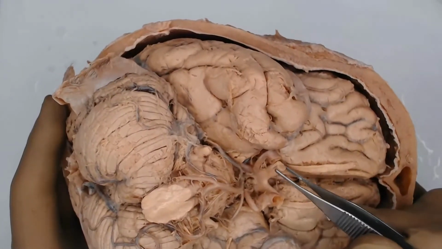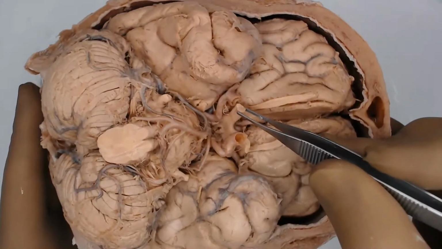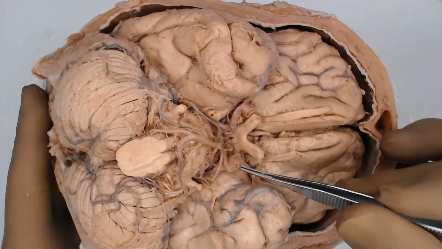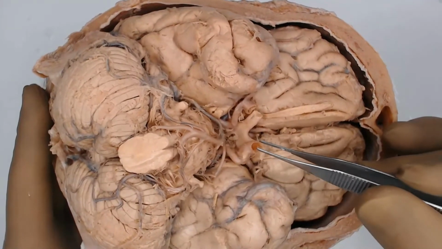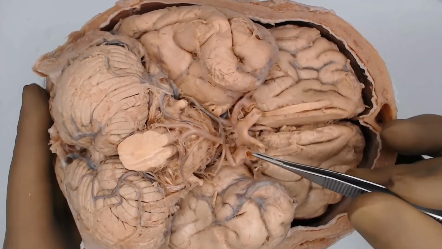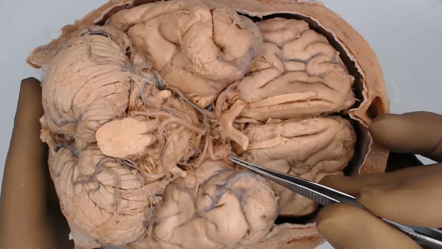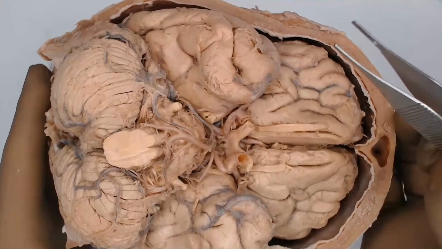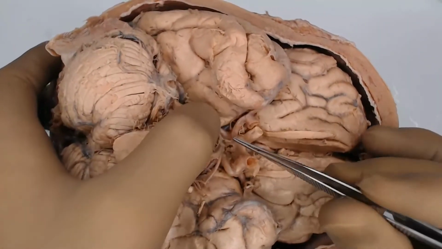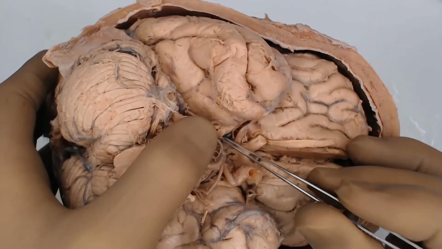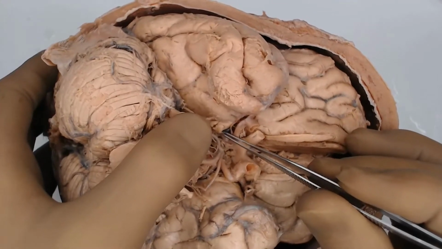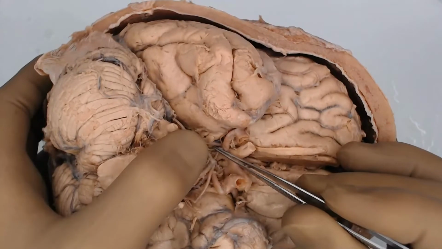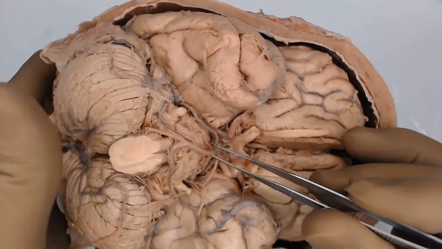Optic are these very large nerves here with the optic chiasm in the middle, forming that sort of cross pattern. I'm moving the internal carotid out of the way so you can see that. And then the third is the oculomotor. I'm not seeing it in this specimen. It would normally exit right here between the posterior cerebral artery and the superior cerebellar artery, so right down in here, but I'm not seeing it coming out.